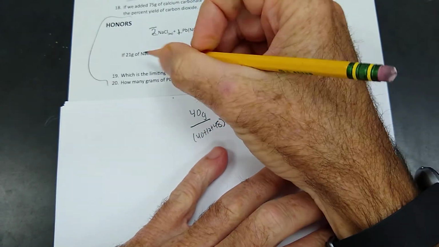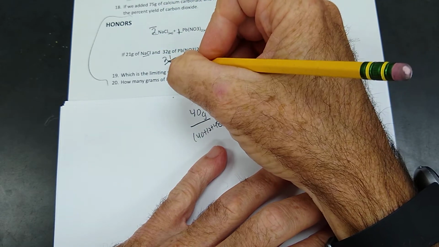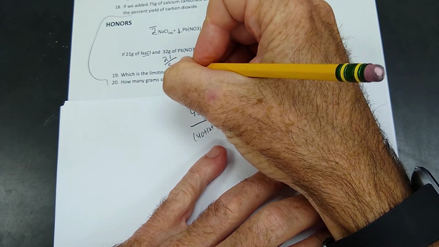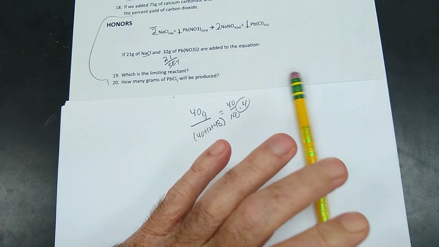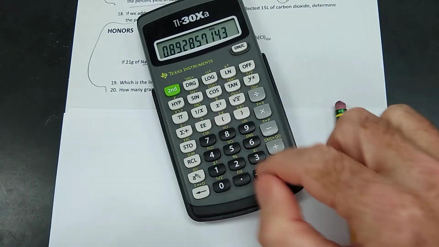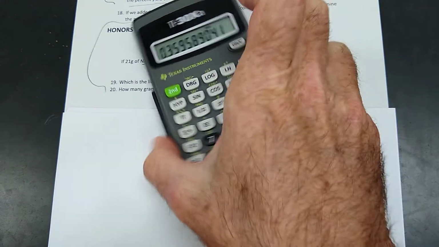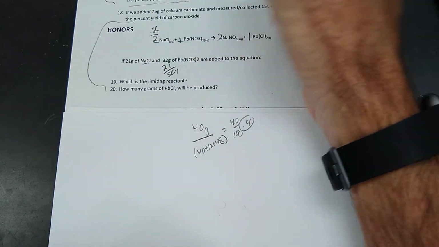21 divided by sodium chloride has a mass of 58.4. So 21 divided by 58.4, almost exactly 0.36 moles of that.